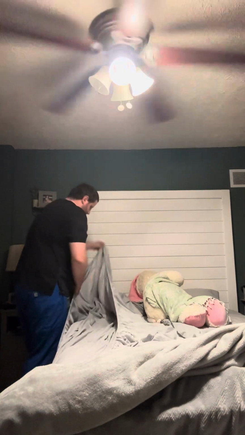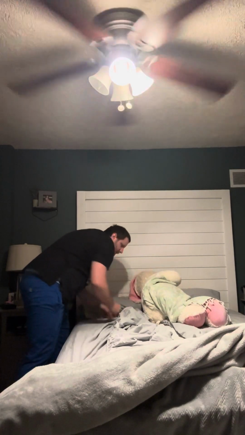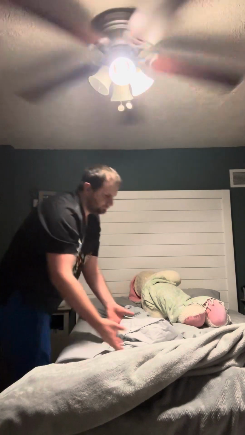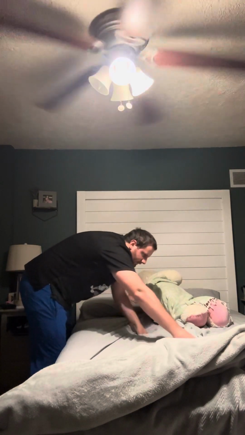We would apply the new fitted sheet to one side of the bed, tucking the new sheet underneath the patient.